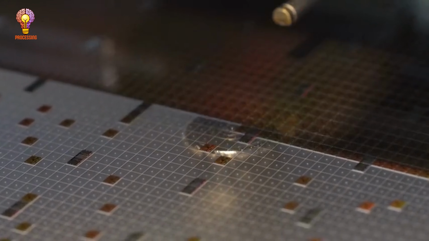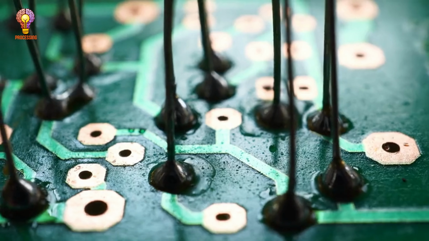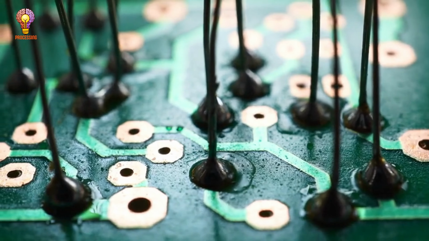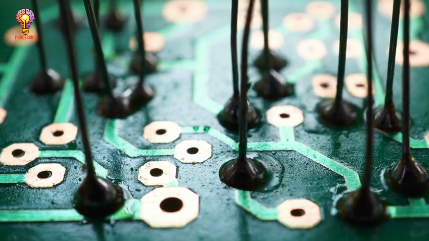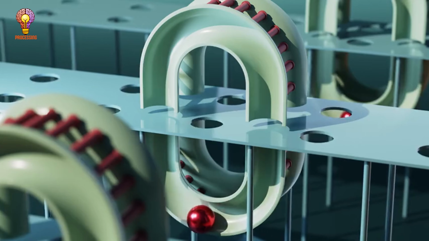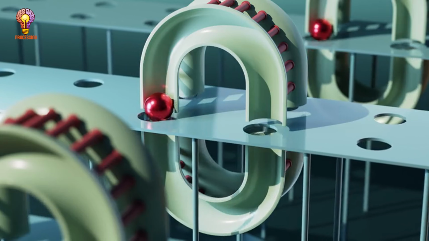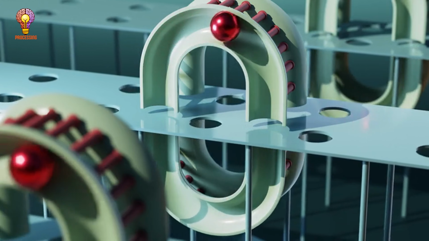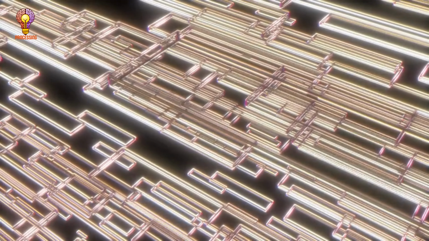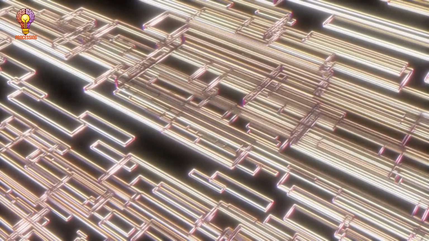Photolithography process. UV light etches microscopic circuits onto the wafer. Transistors, logic gates, and interconnects are formed using layers of conductive and insulating materials. Doping and layering. Ion implantation alters electrical properties. Multiple layers of copper or tungsten are deposited for electrical connections.